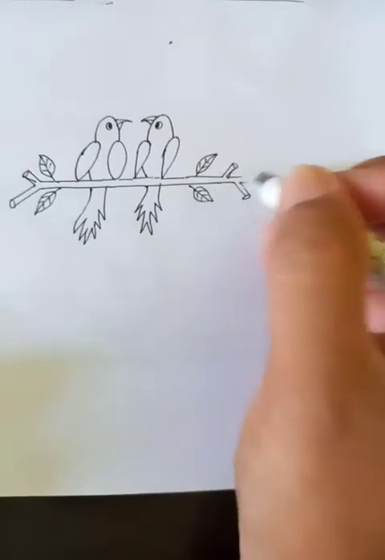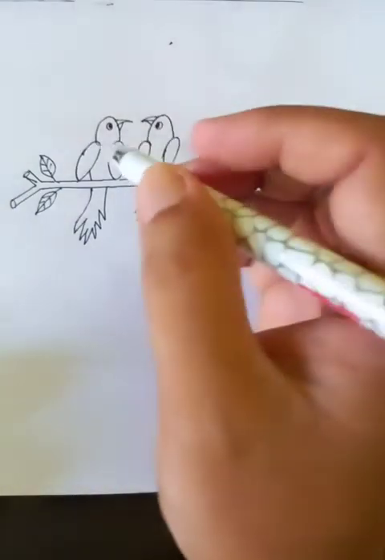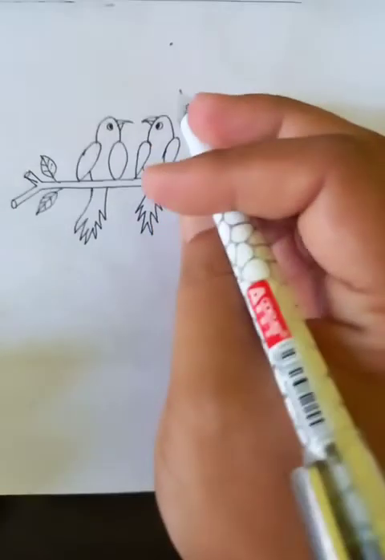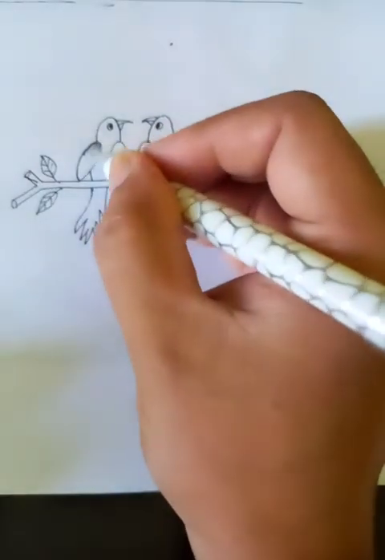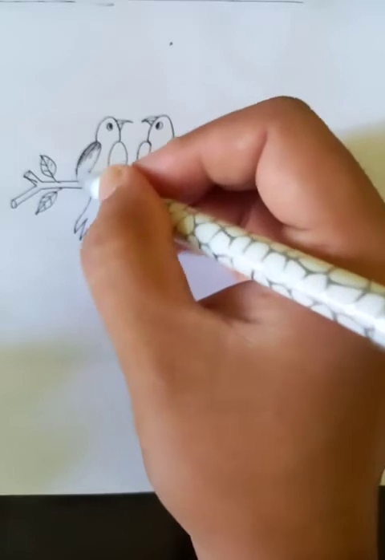Now we're going to do a little more details here. First of all, we can start from the wings. So let's do the detailing on the wings.